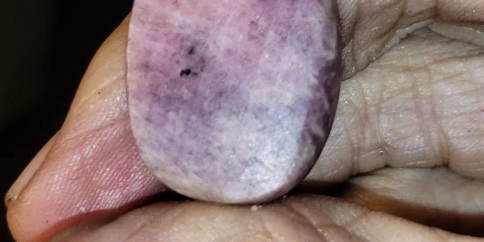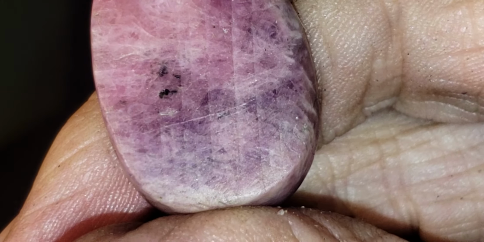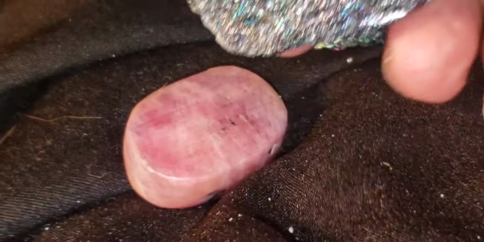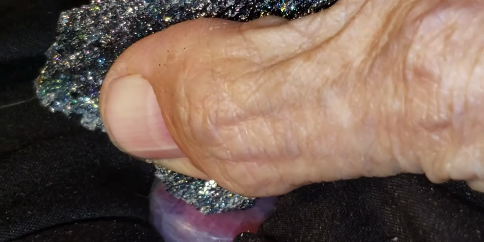And we are going to scratch the back. I did one scratch on it already. You can see it there. Pretty definite scratch. But I will show you. We will take this and go, whoa, whoa.